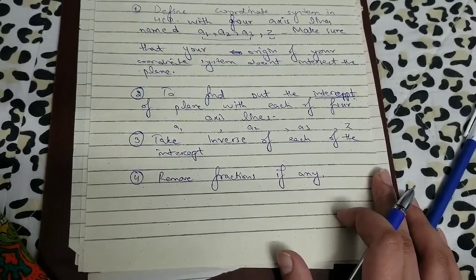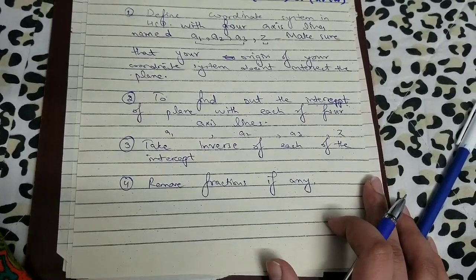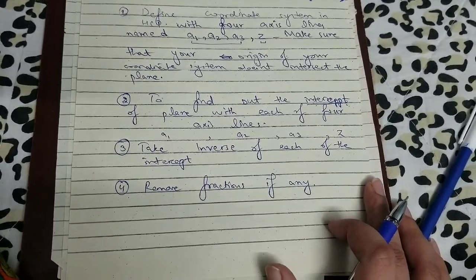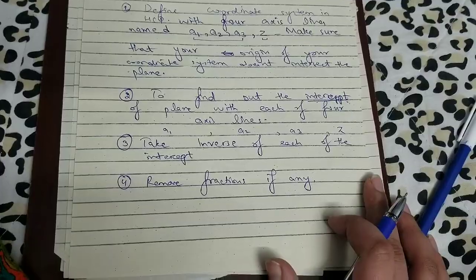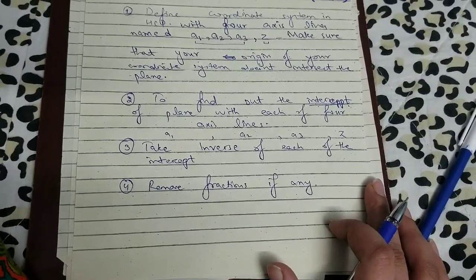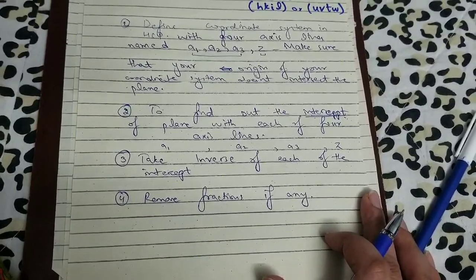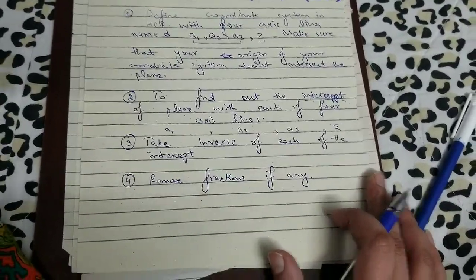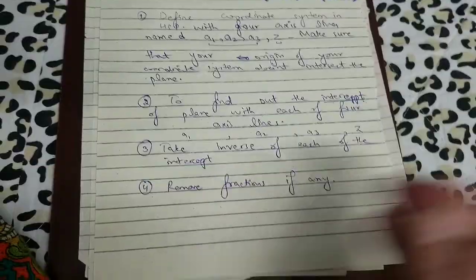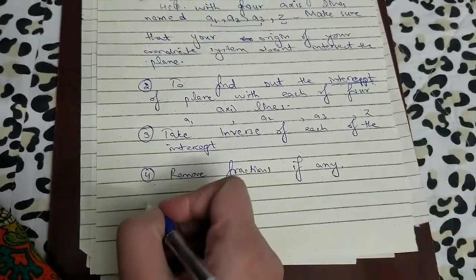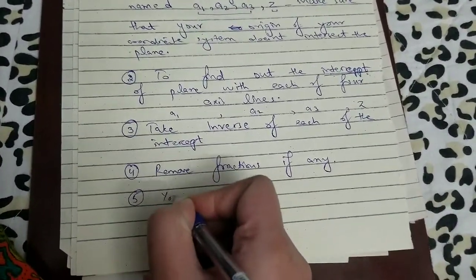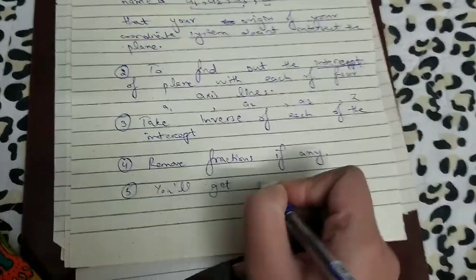And in removing the fraction, you cannot multiply it with a negative number. The multiplication or division or any kind of operation you are performing on these digits, they should be positive. Negative numbers should not be multiplied or divided or something like that. Okay, remove fractions if any, and you will get the Miller indices of the plane.